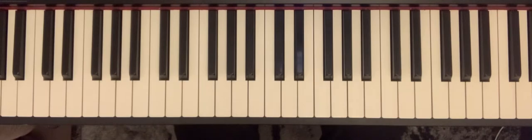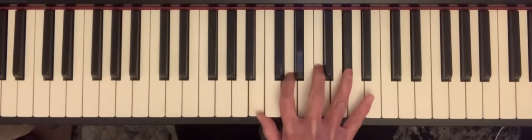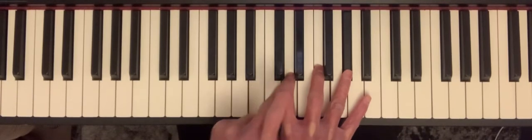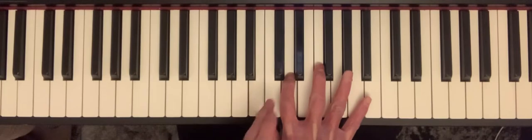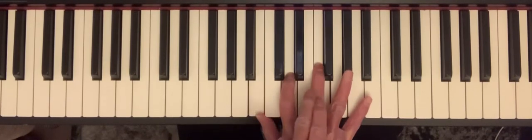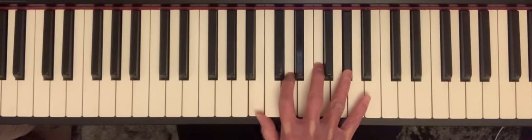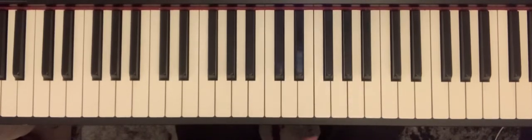A diminished seventh chord is a symmetrical chord, which means that every interval in it is the same. That's a diminished seventh chord on B, and it just consists of a series of minor thirds stacked on top of each other. B to D is a minor third, D to F, minor third, F to A flat, a minor third. If you don't know what minor thirds are and you're interested in learning about intervals, I've done another video covering that, and I'll put the link in the description for that as well below.